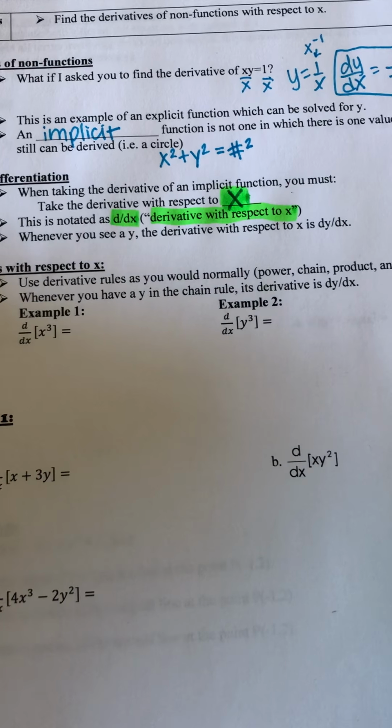So the derivative of x plus 3y with respect to x would just be, so the derivative of x is 1, okay, and then we'll copy the plus, and the derivative of 3y is 3 dy/dx, okay? So let me go over that again. This would be the same thing as taking the derivative with respect to x of x plus the derivative with respect to x of 3y, okay?